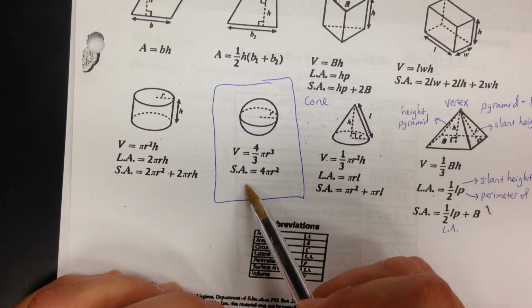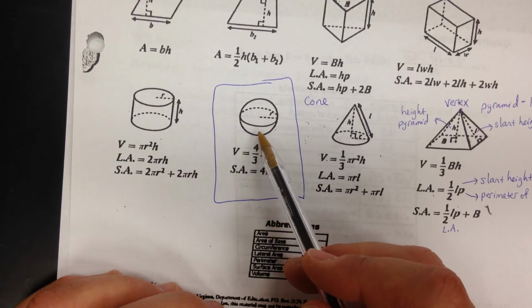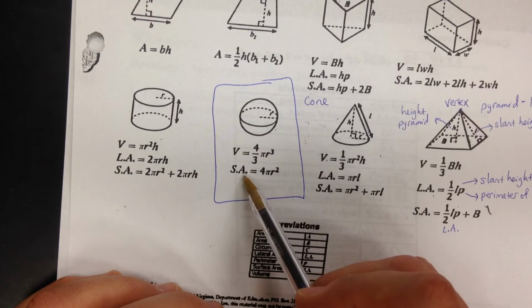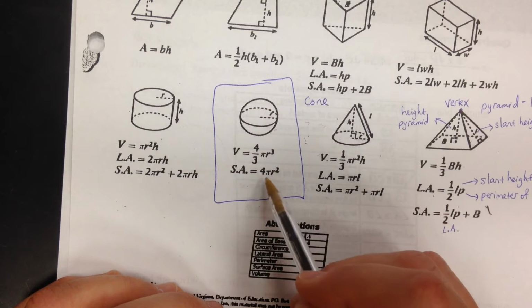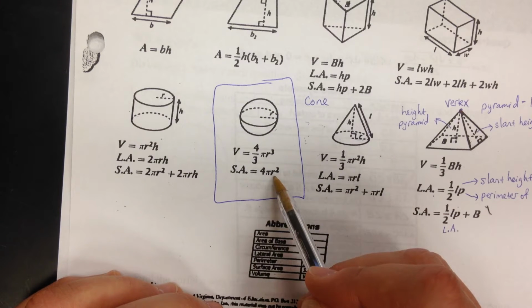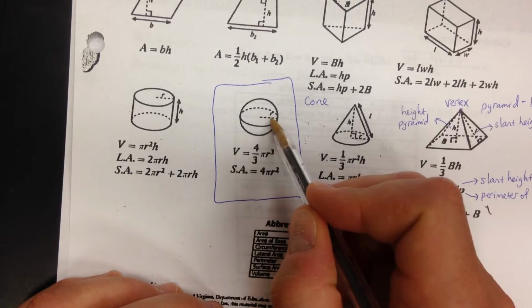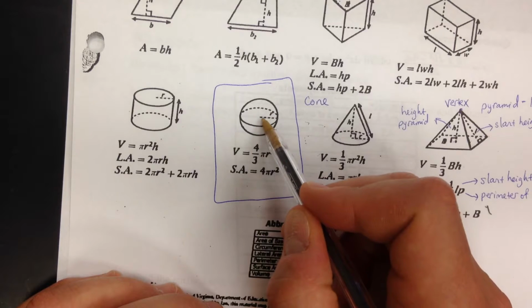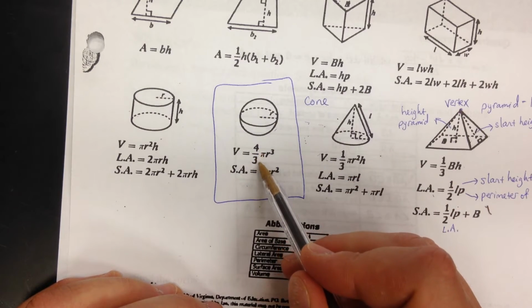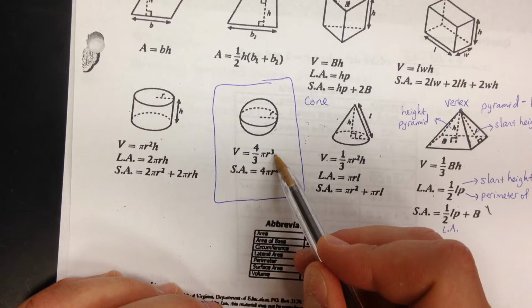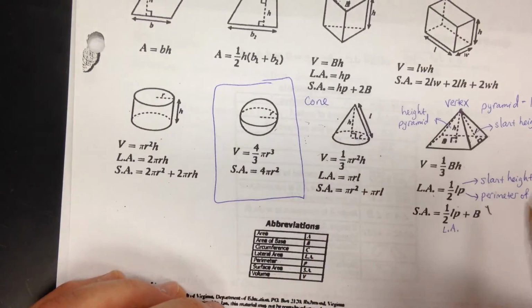There's no lateral area, and the reason is there's no sides to this. There's no bases. So all you have is the surface area, the total area. So if you're going to wrap this thing up, 4 pi r squared. So you'll notice the only variable we have is r. That's going to be the radius of the sphere. So even with a three-dimensional ball, you still have a radius. Volume is 4/3 times pi r cubed. Be very careful, that's r to the third, but surface area is r squared.